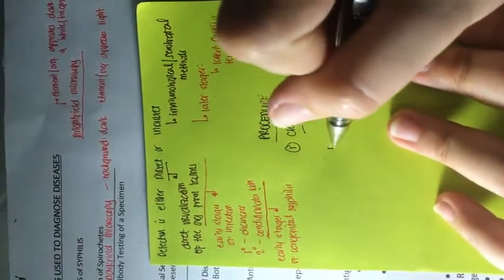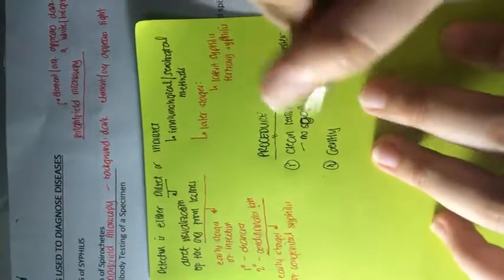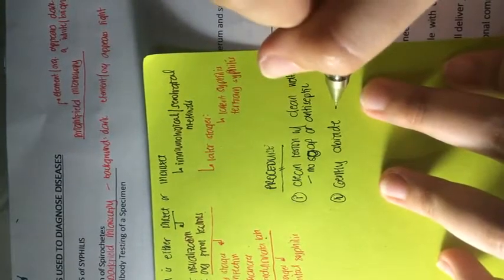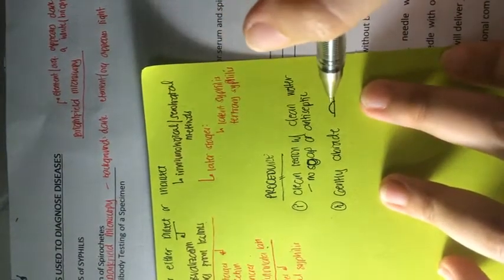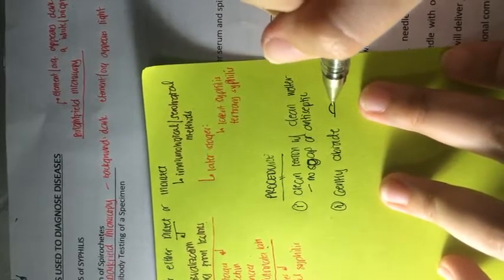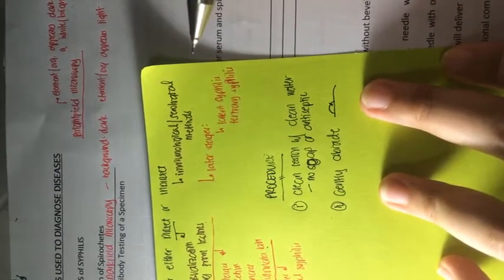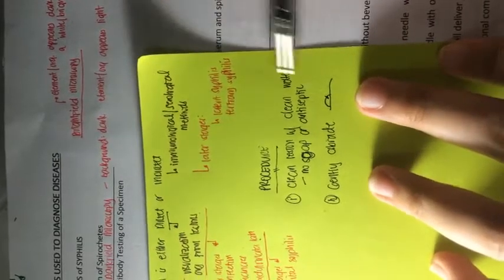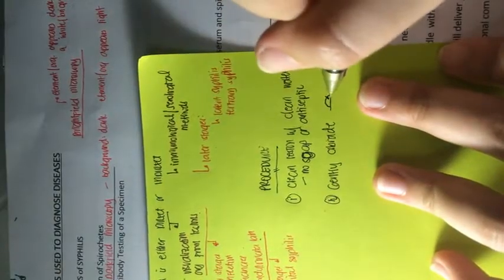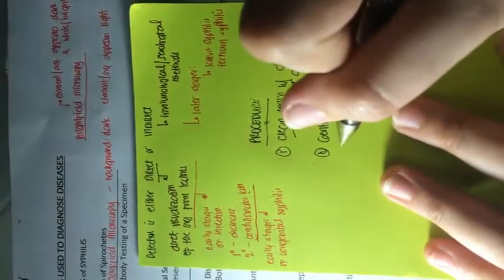So second, after doing so, we need to gently abrade. For example, if this is the skin and here is the lesion, then we should gently abrade, like causing a small minor laceration. So lacerate the area. We can use a scalpel. Do not use a blade. It's hard to control a blade. So just a little, gently abrade the area or the lesion.